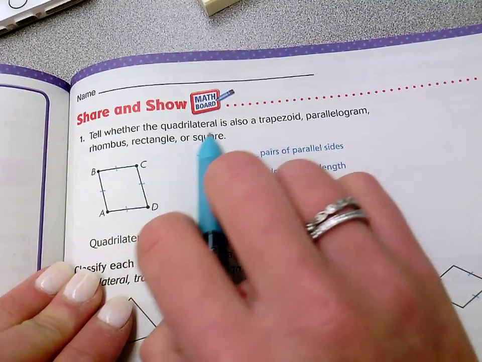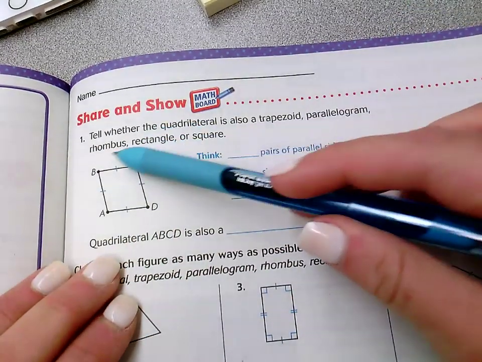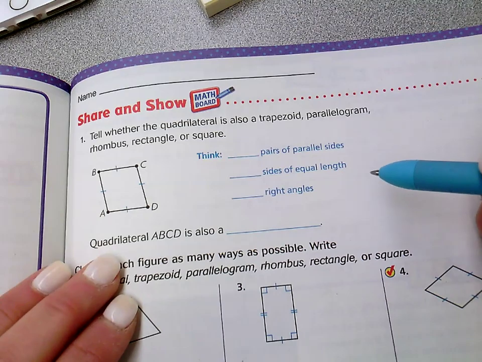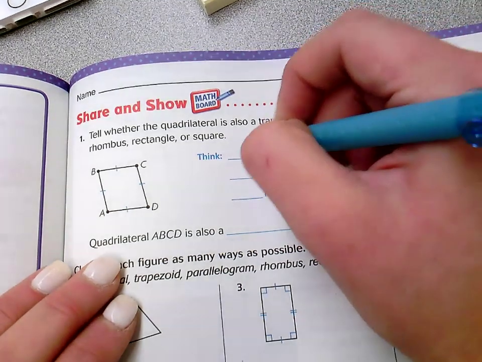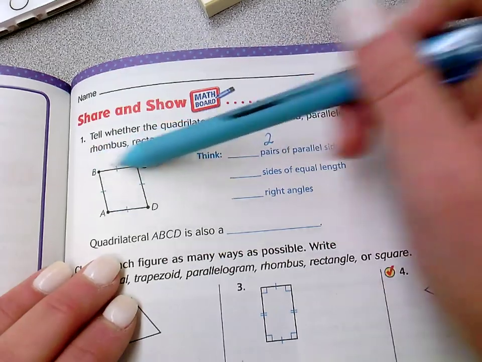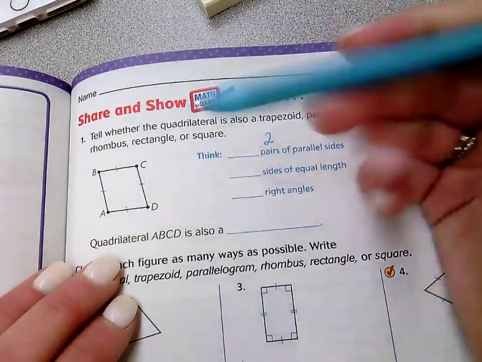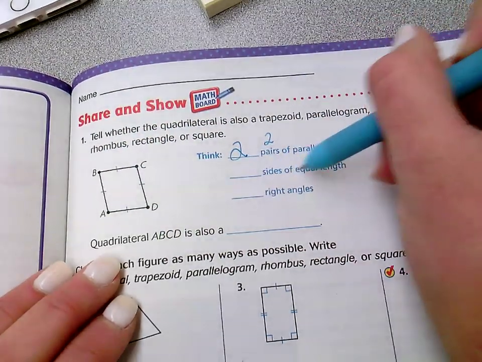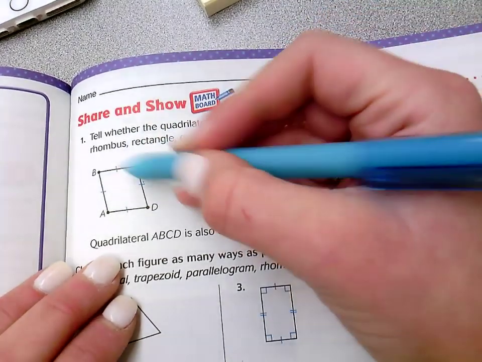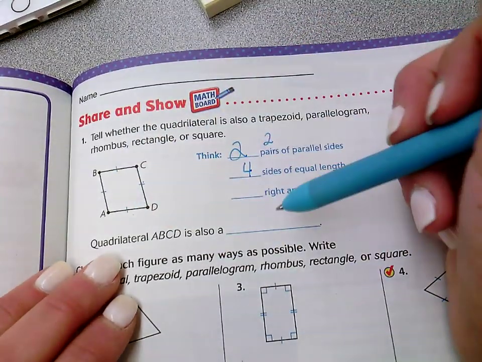Tell whether the quadrilateral is also a trapezoid, parallelogram, rhombus, rectangle, or square. How many pairs of parallel sides? Remember, a pair is two. So there are two pairs. Sides of equal length: your tick marks tell you that there are 4 sides of equal length. And then how many right angles?